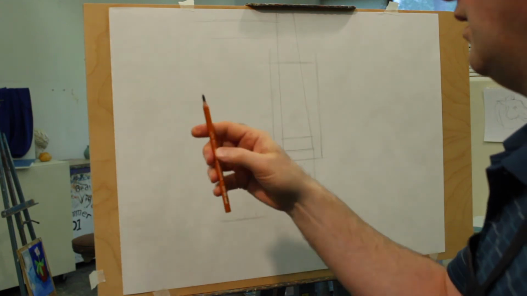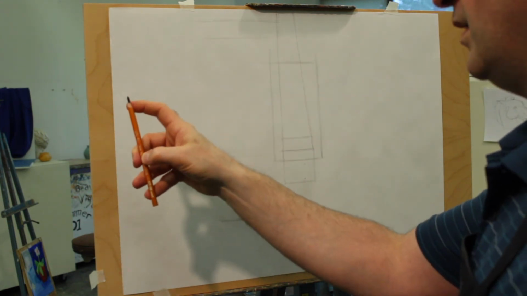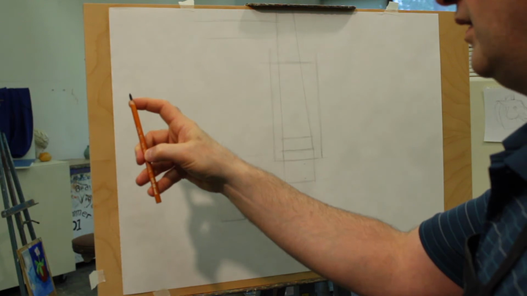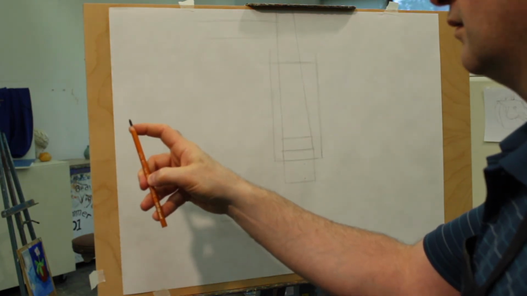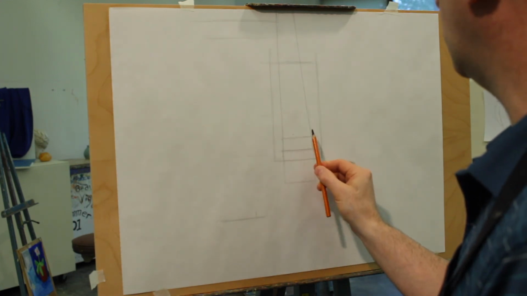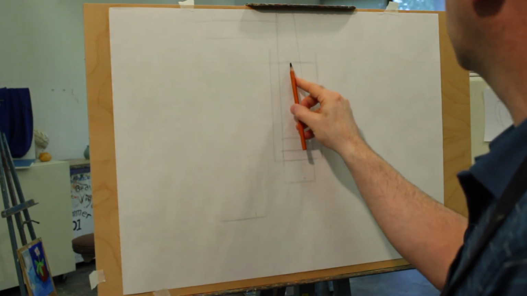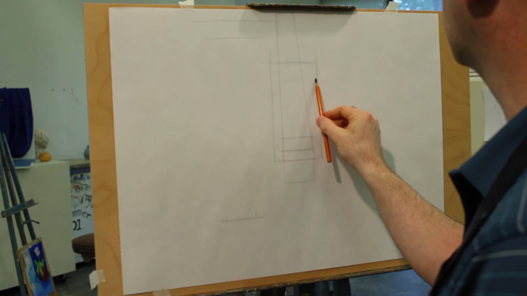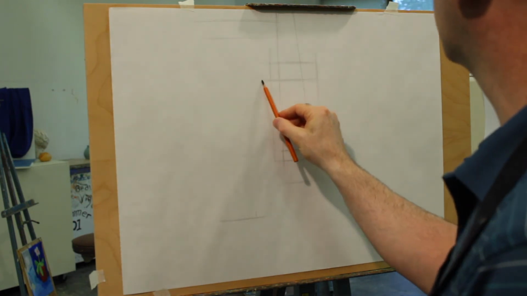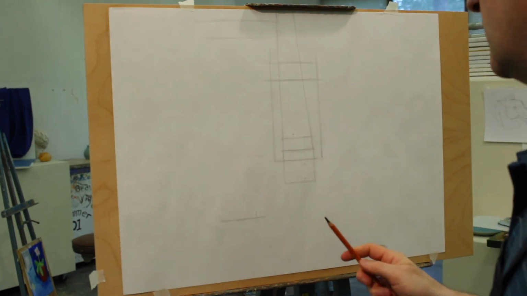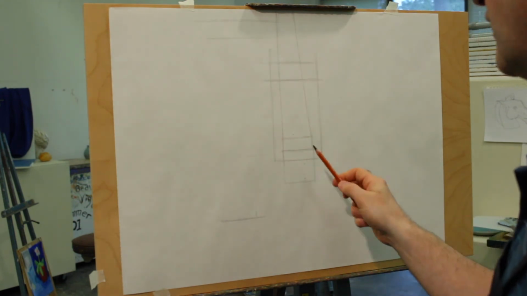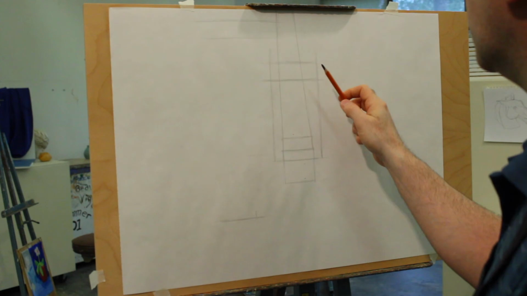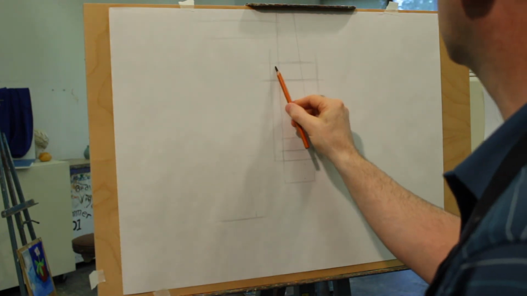Now I'm measuring the ellipse. How many of the ellipses vertically will fit inside the box here? One, let's see, it's about like that. So when I go to do the ellipse down here, it's going to have to be fuller than this one. And it's frustrating because you can't see it, but here we go.